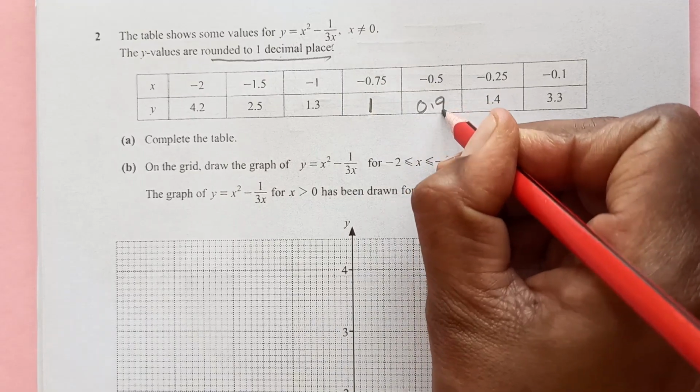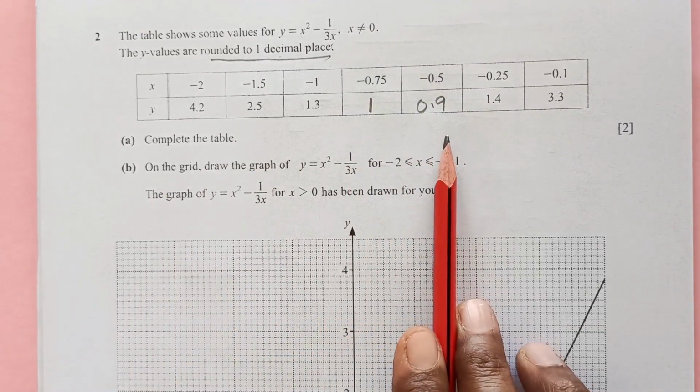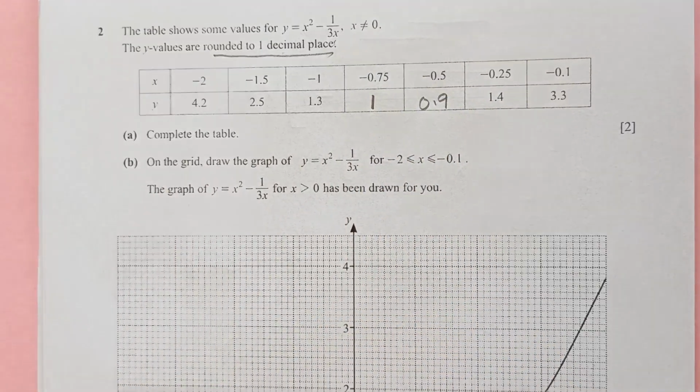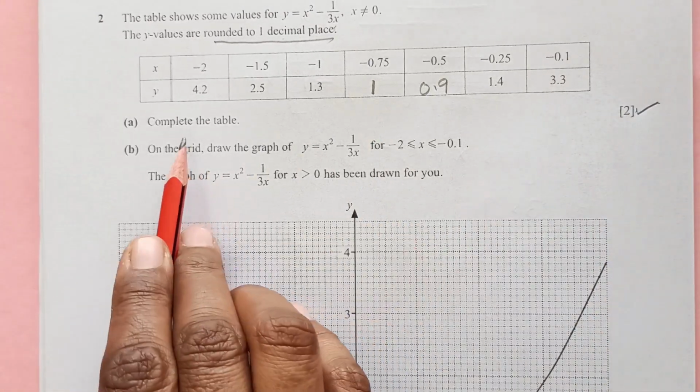So be careful while putting the brackets, otherwise your value is going to change. So we are done with this, complete the table.